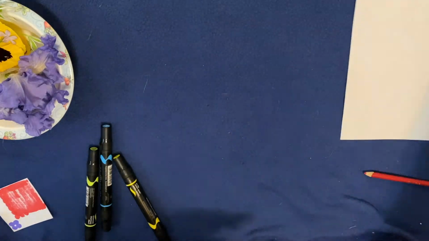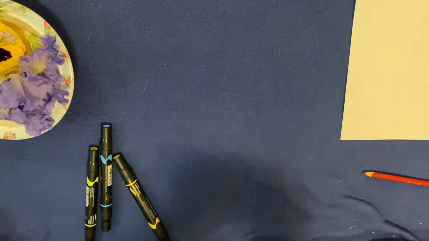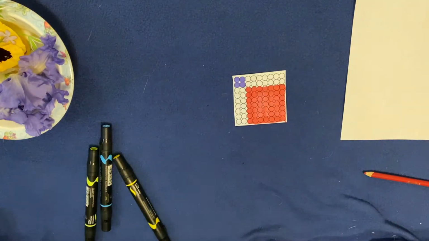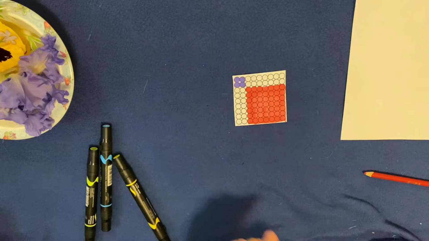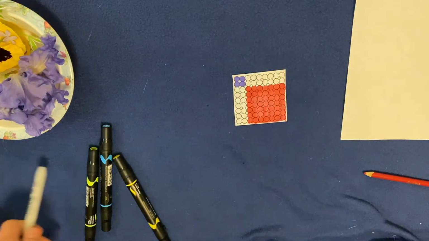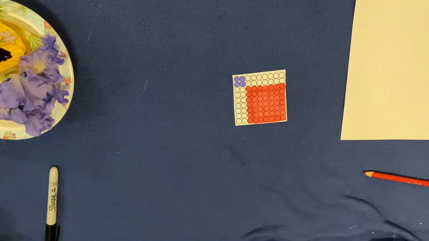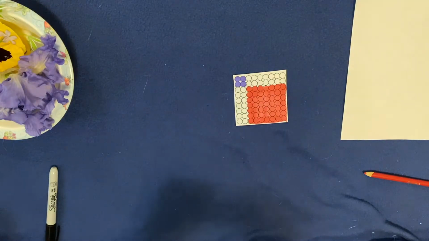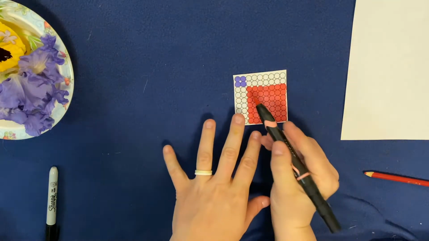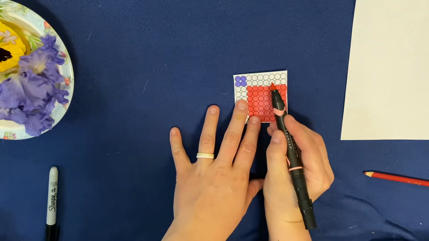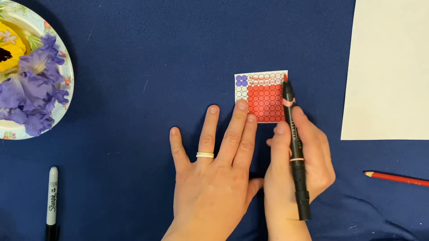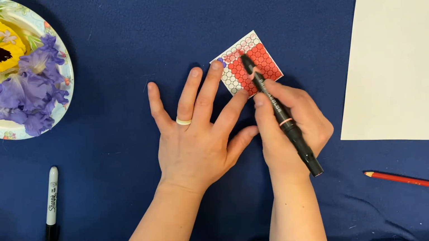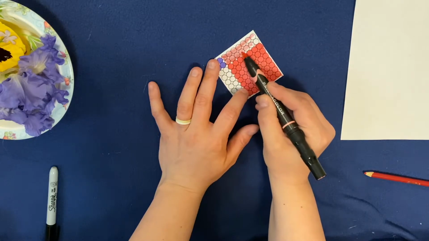So let's go ahead and do another one. I already have this one partially colored. So this has a 2 square. And you can see what it looks like when you color in each of the individual beads. And a 1, 2, 3, 4, 5, 6, 7 square. All right. So this is 1, 2, 3, 4, 5, 6, 7. 1, 2 times. We have 7 times 2. What is that? It's 14.